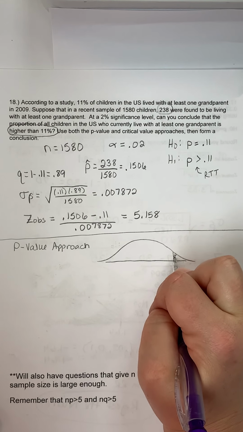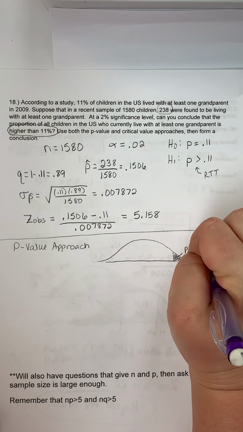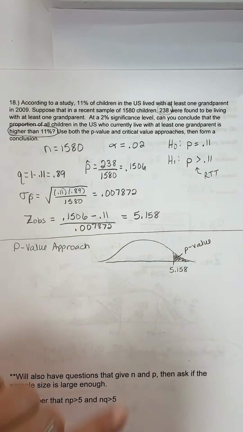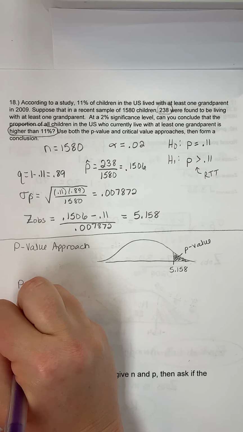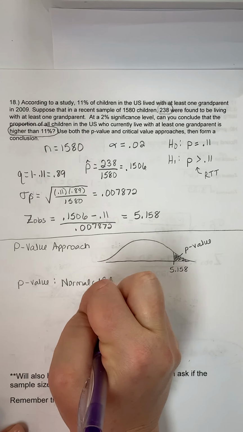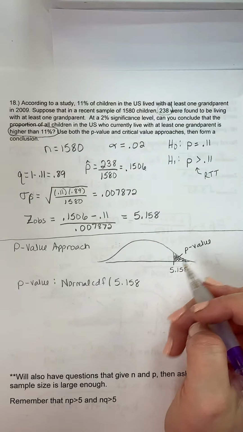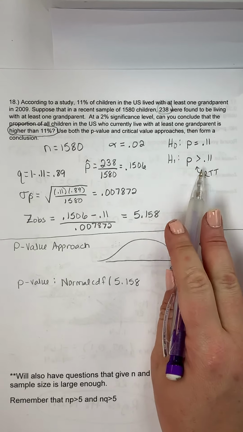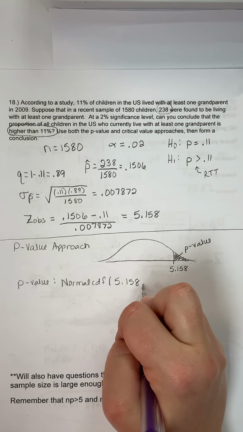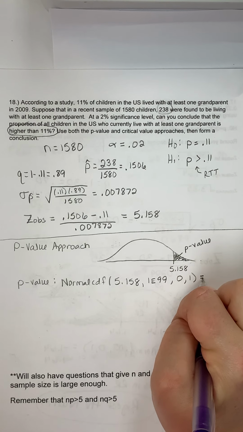So if we draw it, here's what we have, okay, for our p-value approach. This is your p-value, okay? This is your Z observed. So you are going to do, for your p-value, normal CDF. Your lower bound is 5.158. It is not this. Don't look at that, okay? The greater than just tells you that it's greater than, but it has nothing to do with 0.11. So we're going to take our lower bound of 5.158, our upper bound of infinity, comma 0, comma 1.